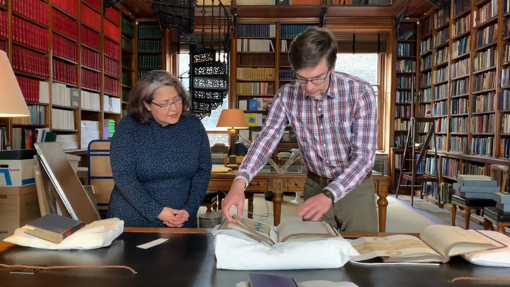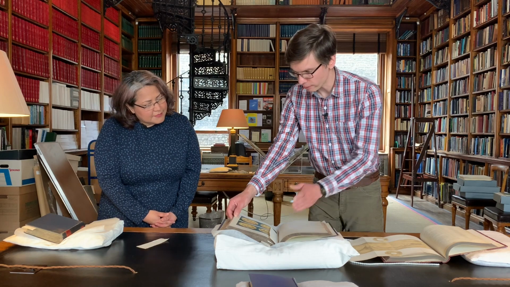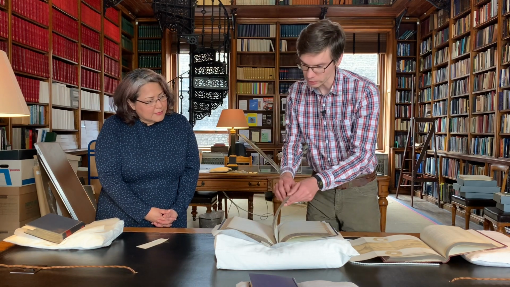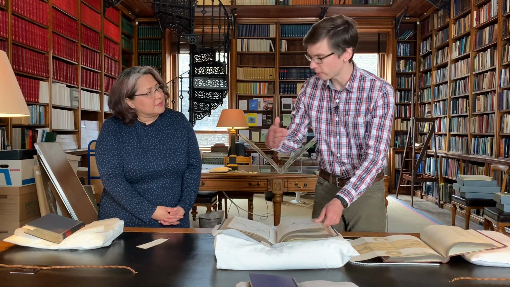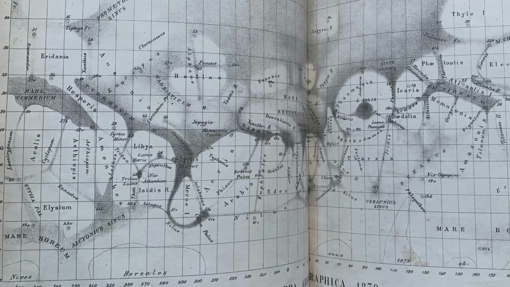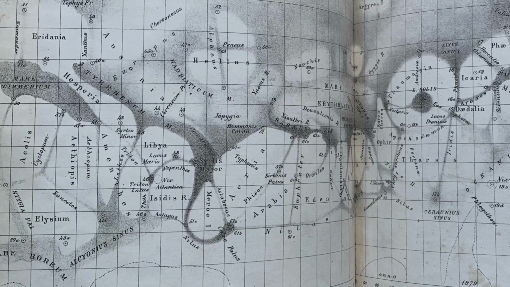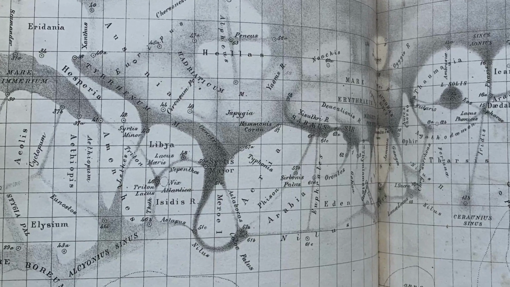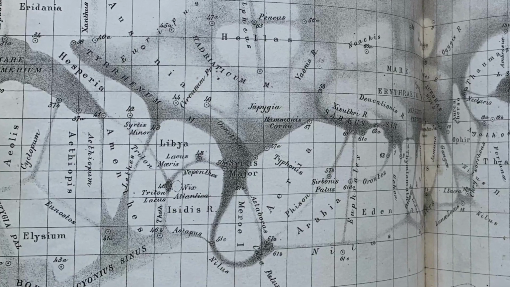And then, wonderfully, this is a bound volume of all of Schiaparelli's works on Mars. So we're actually traveling through time as we turn the pages, because each time I turn the page, we're going to a volume published after the next opposition and the next opposition. So this is a map he produces in 79, and we can see here again, it's changed somewhat, and we're starting to see more and more of these canali, and they're starting to get darker.